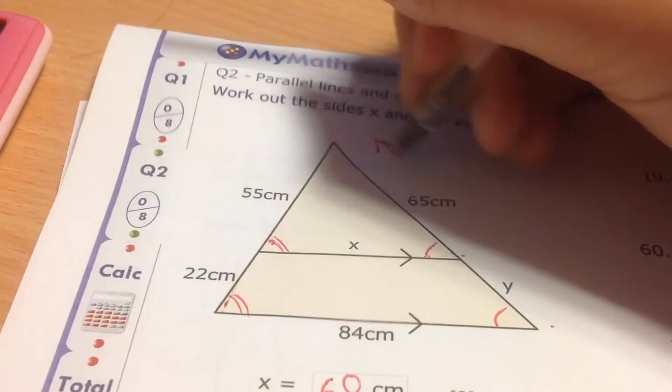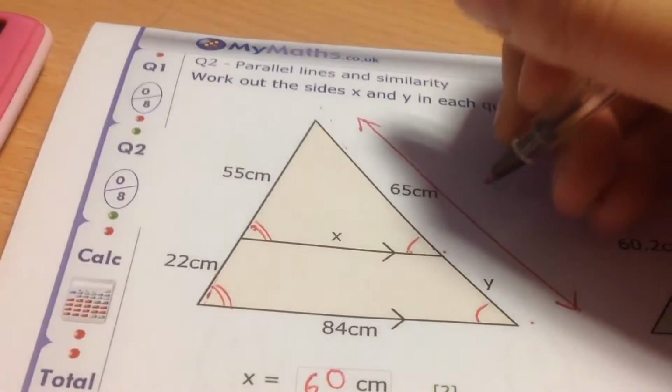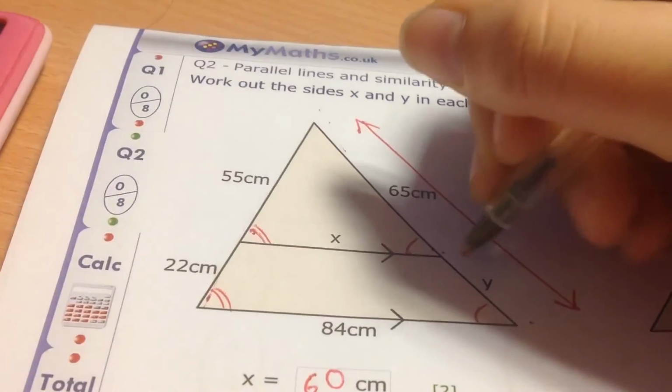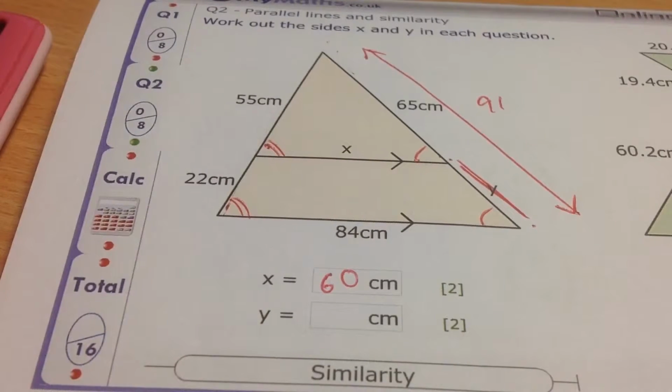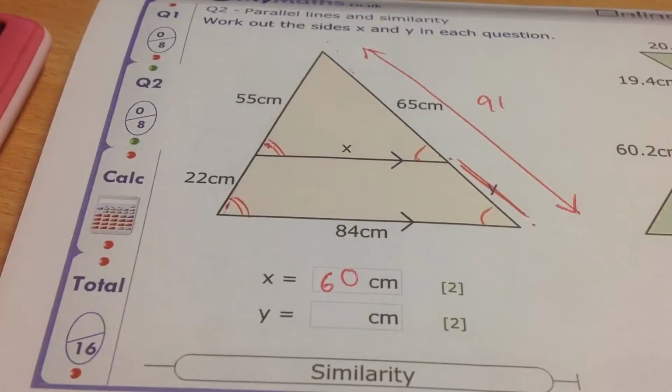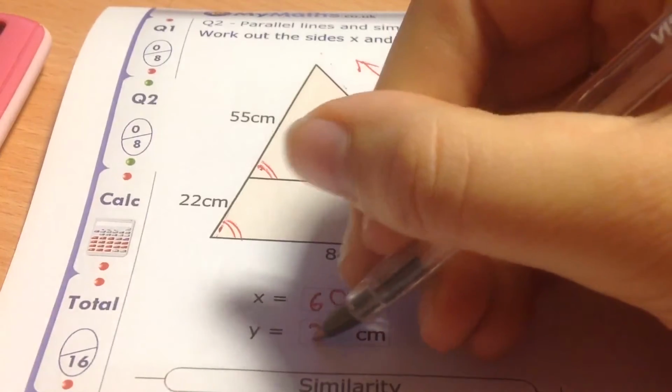That means that all of this is 91. But I don't want all of that, I just want this bit, which is y. So I'm going to do 91, take away 65, and that will give me 26, and that's the length of y.